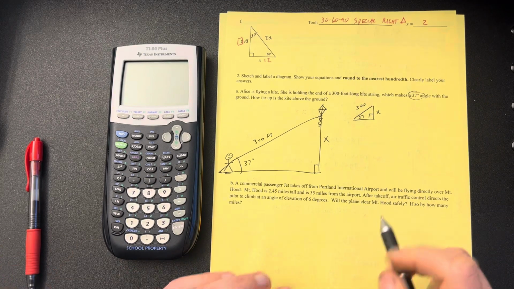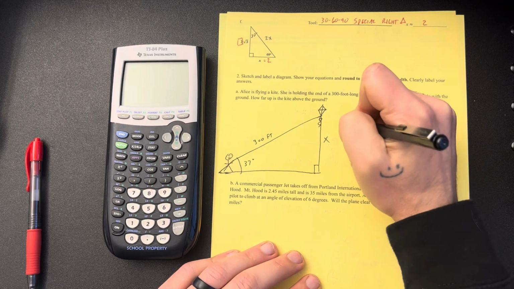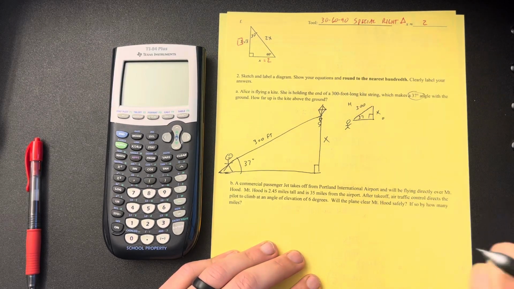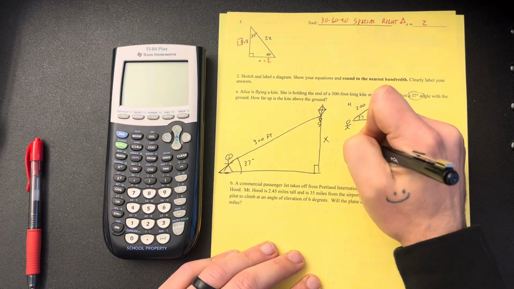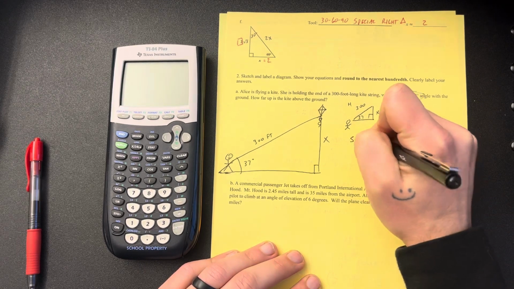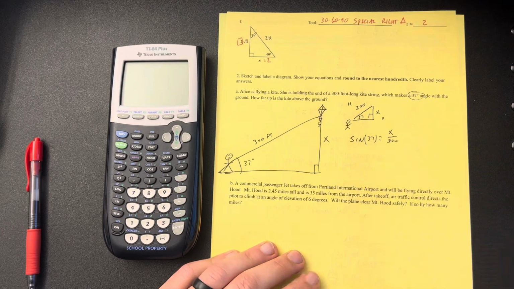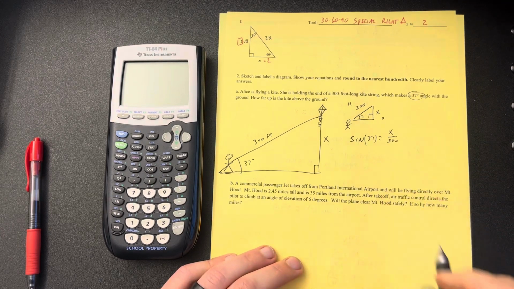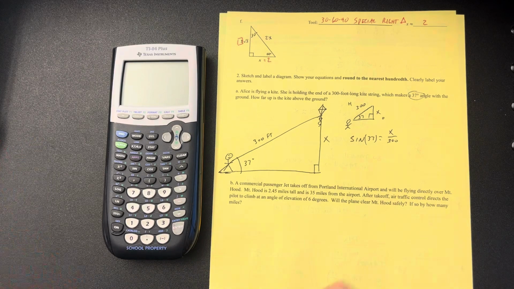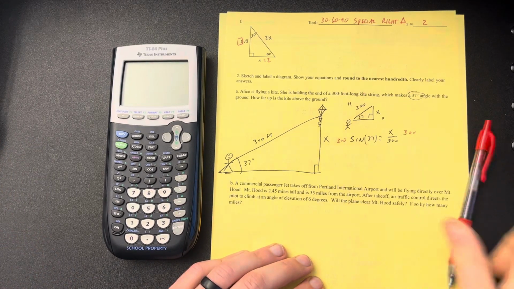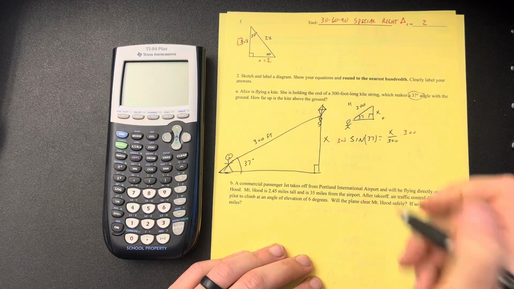So now we can solve this pretty quickly. We're going to view the triangle from the perspective of the 37-degree angle. We have the opposite leg and we have the hypotenuse. This indicates that it's going to be sine. So sine of 37 equals the length of the opposite side divided by the length of the hypotenuse. Multiply both sides here by 300. And then, again, I'm going to flip the sides here.